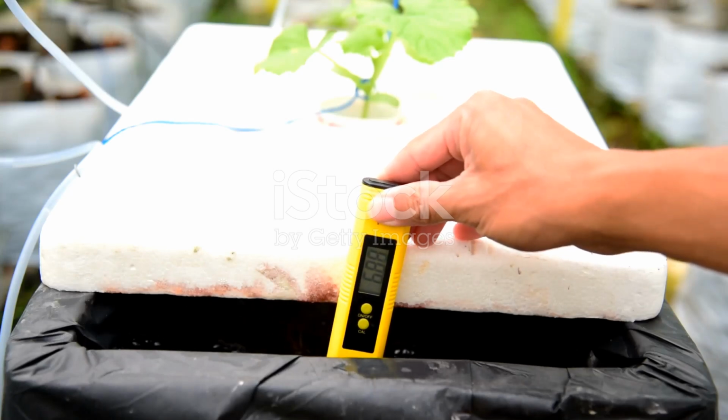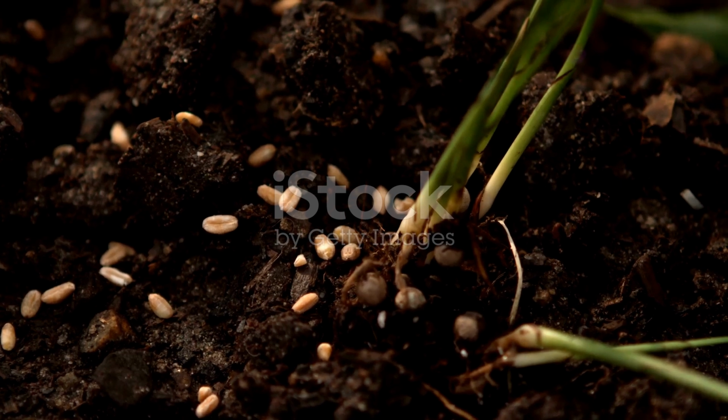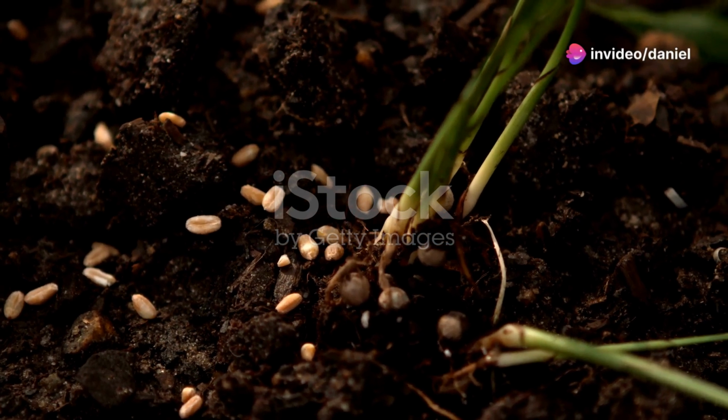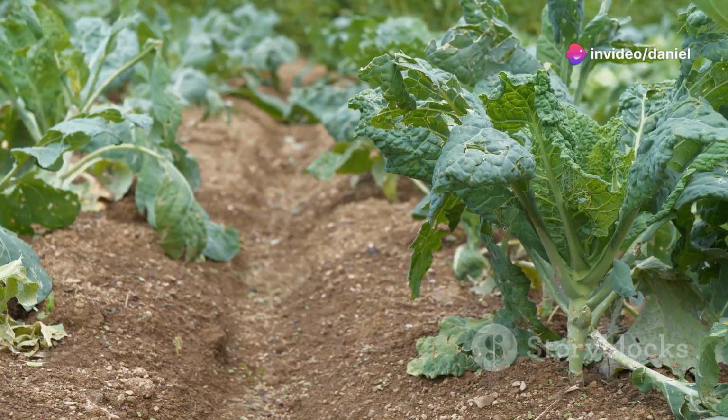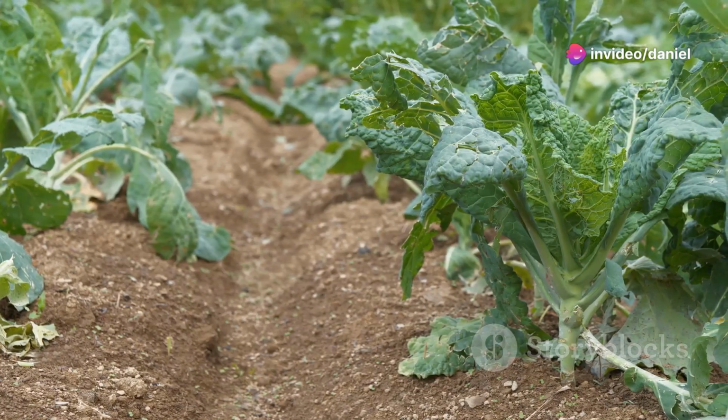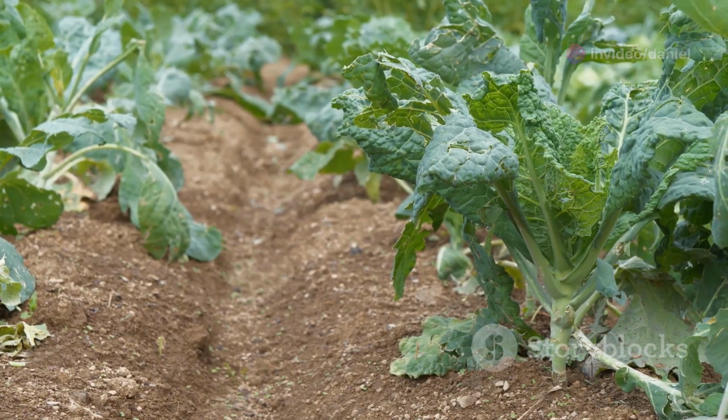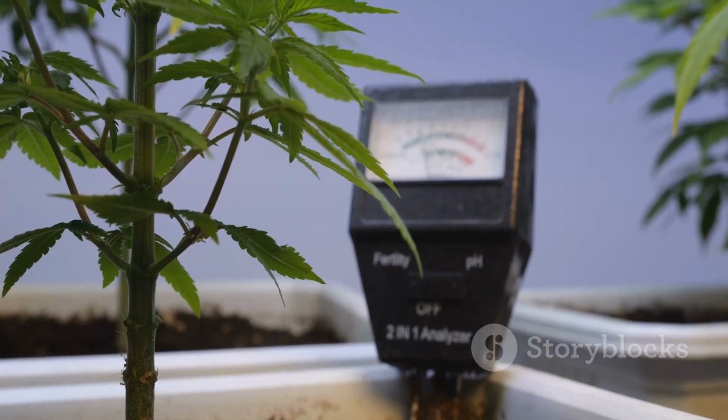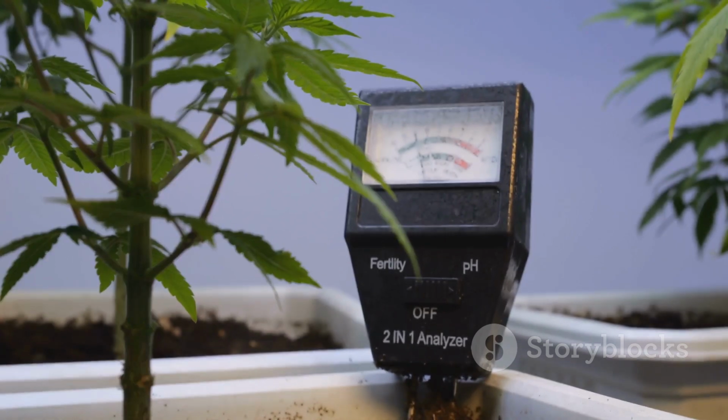Soil pH is a measure of the acidity or alkalinity of the soil, and is a crucial factor influencing nutrient availability and uptake by plants. Most plants prefer a slightly acidic to neutral pH, around 6 to 7, for optimal growth and nutrient uptake. Soil pH affects the solubility and availability of nutrients.